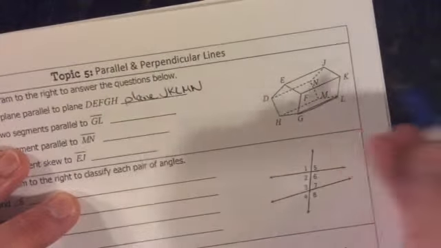Name two segments parallel to GL. Well, here's GL right here. And parallel means that they're going the same direction, will never cross. So we have FK, EJ, DN, or HM.